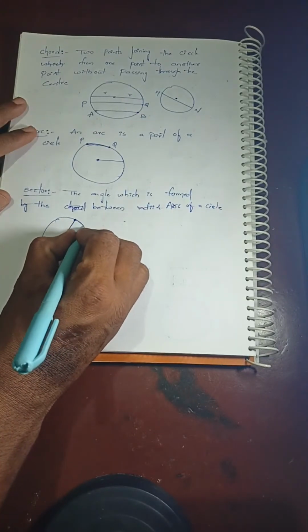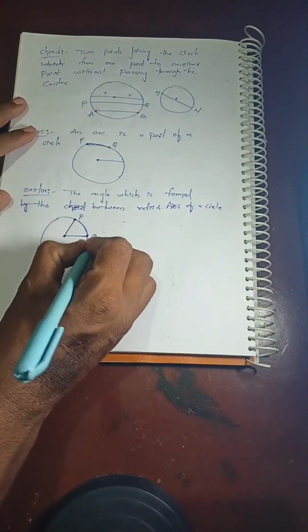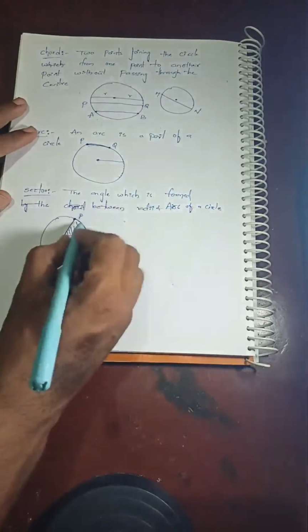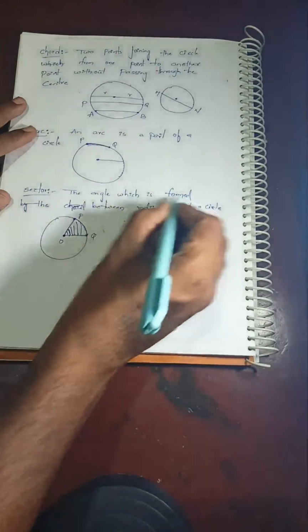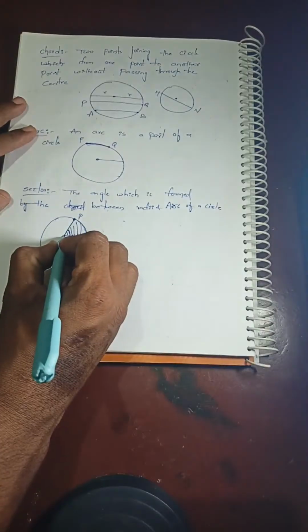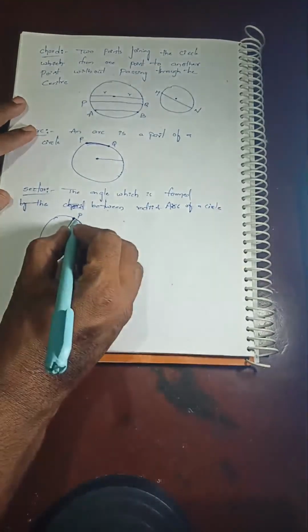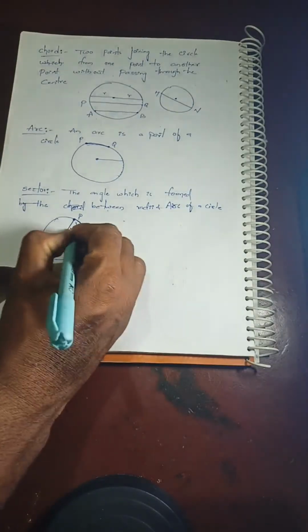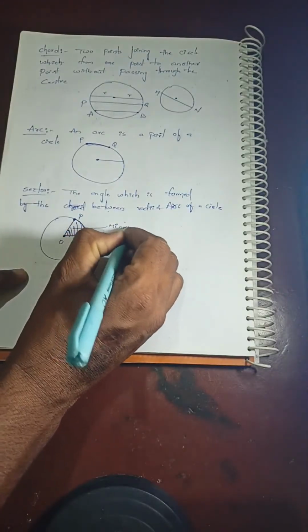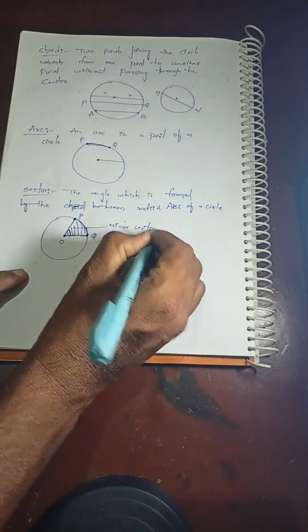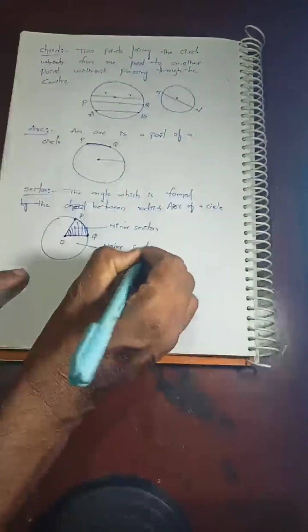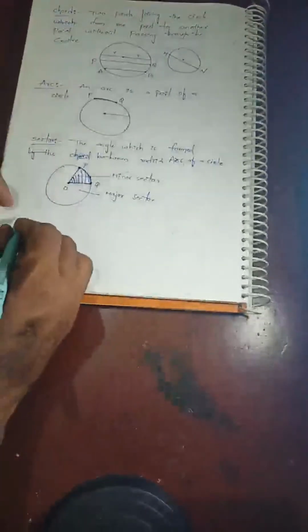Now you see this one, P, Q and O. So very simple. The angle which is formed between the radii, these are the two lines which are called as radii, and this P comma Q is called as the arc. So this is called as sector. So this is called as minor sector, and the remaining part is called as major sector.